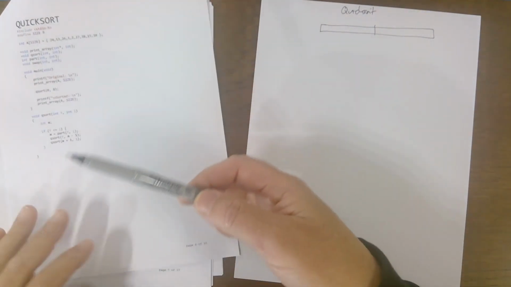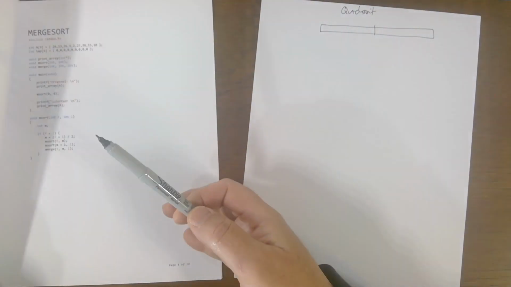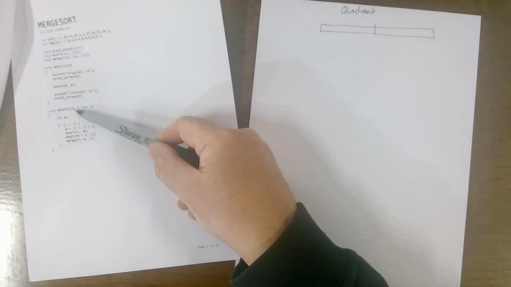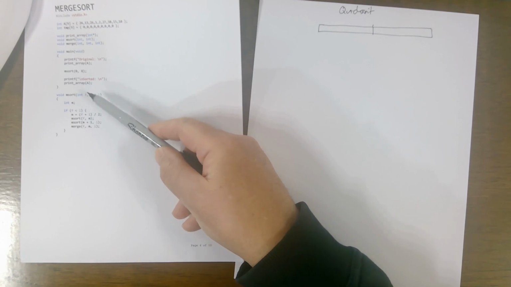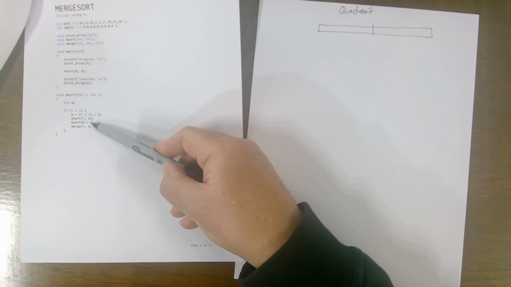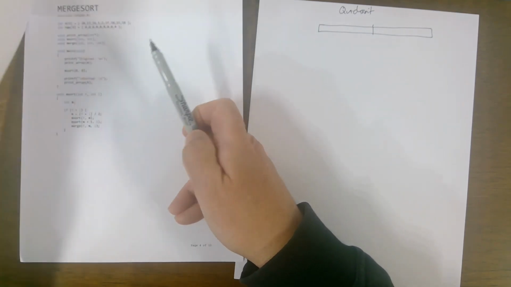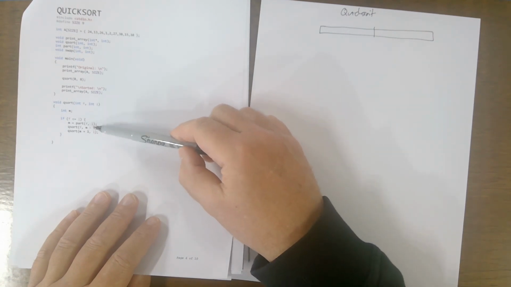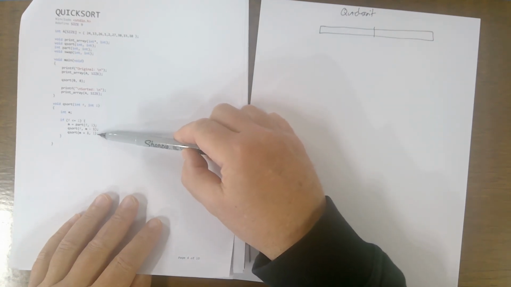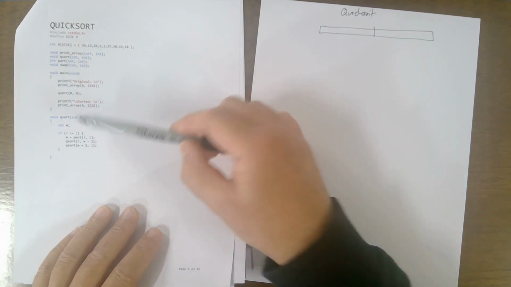Okay, so they're similar. Merge sort and quicksort are similar. They're both recursive in this implementation. Merge sort is calling itself twice, and then doing a merge. But most of the work is in the merge, and the division of the array in half is pretty simple. Whereas quicksort, it's recursive. It's calling itself twice, but most of the work is in the partition.